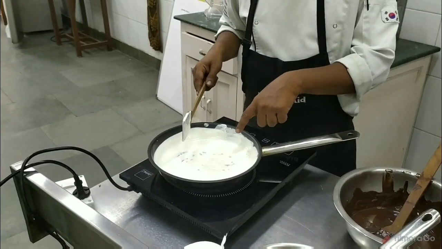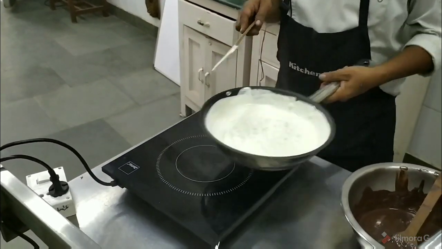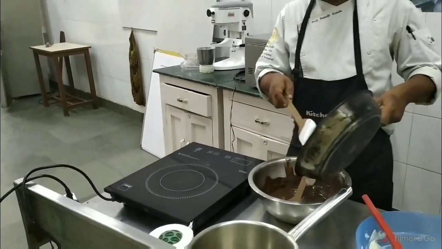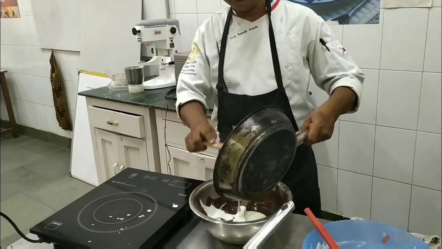So you see that is bubbling, the cream is bubbling, it's pretty much hot. So at this stage what we do is we put it over. You simply put this on the, sorry.